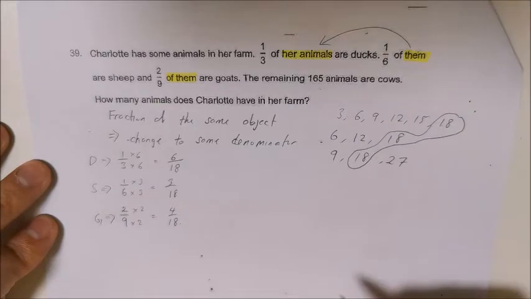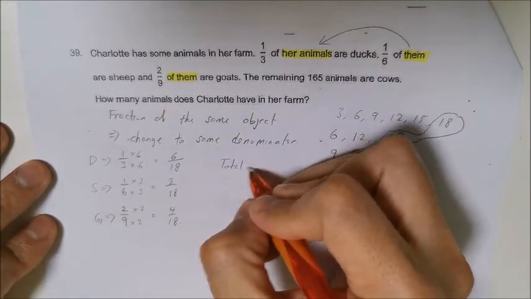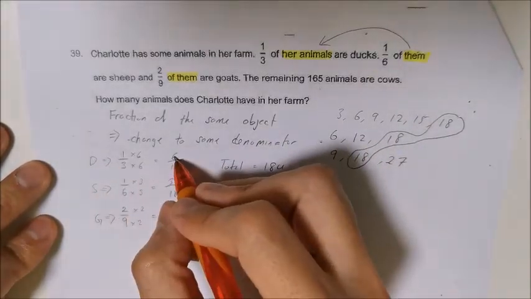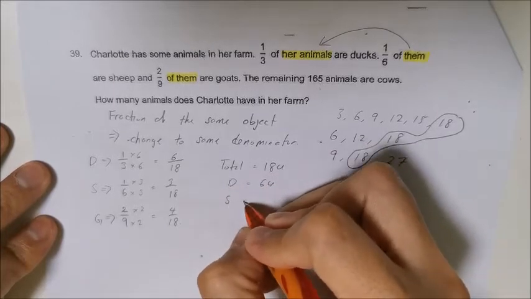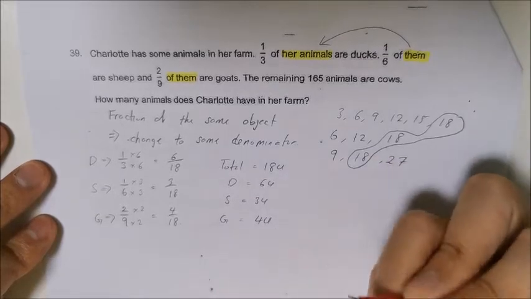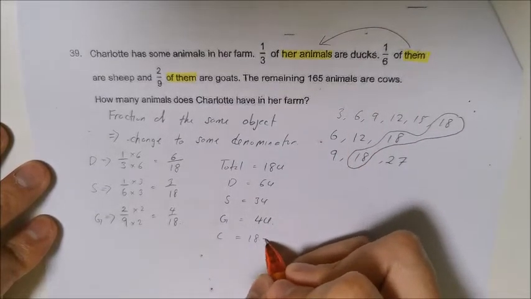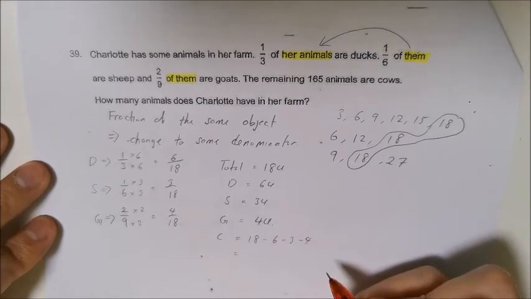Okay. So what it tells you, guys, is that in total there are 18 units. Ducks is 6, right? 6 out of 18. So ducks has 6 units. Sheep will have 3 units. The goats has 4 units. So how about the remaining? The remaining are cows, right? Cows will be 18 minus 6 minus 3 minus 4.